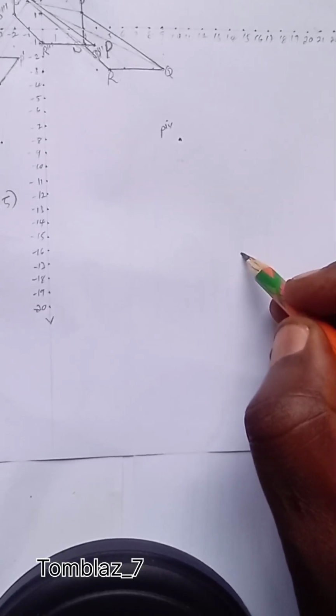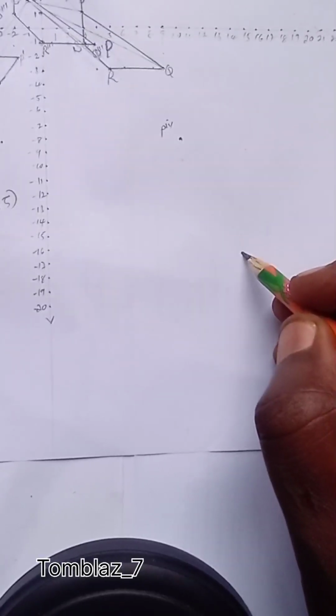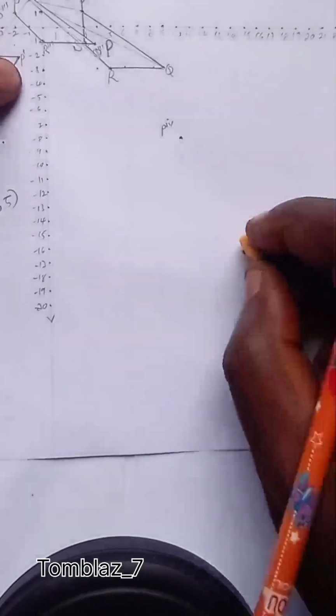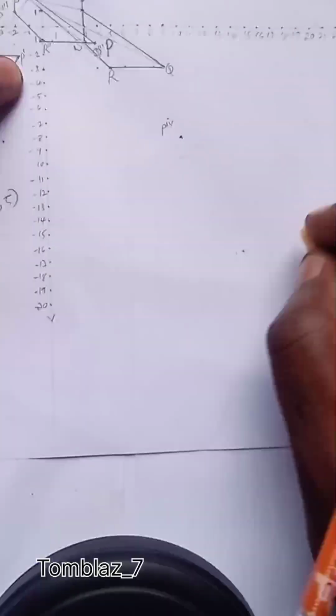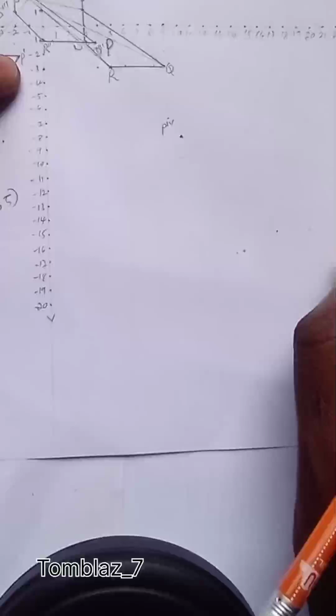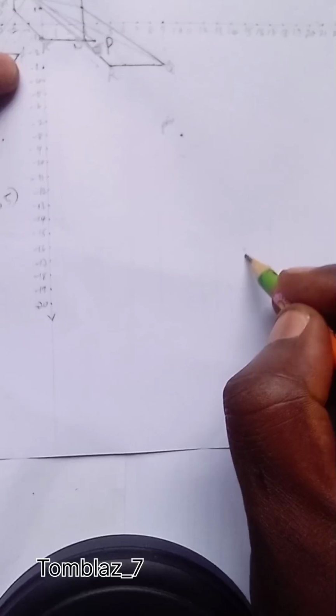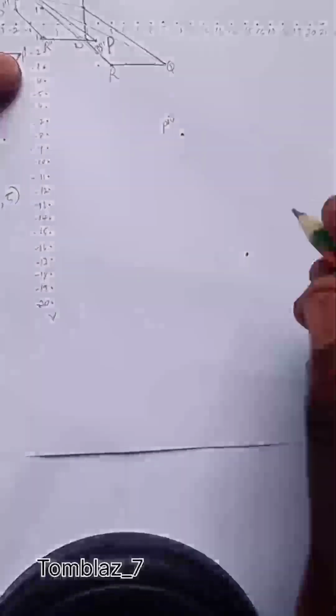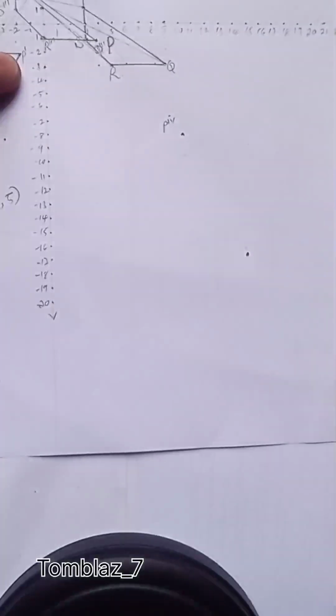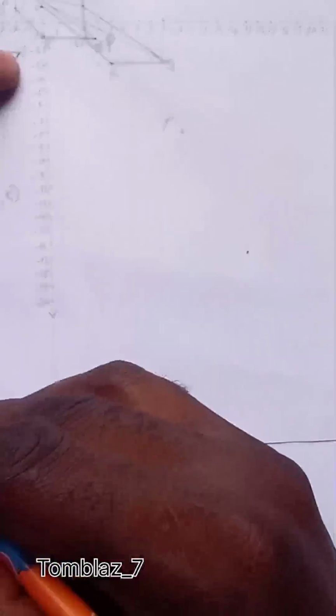Just know that when you are using your graph, you get those lines properly. Since you are using your hands, it's a bit hard to get the exact point, but it's good for practice. Instead of waiting for a printed copy, you can just use this and solve. It will still help.